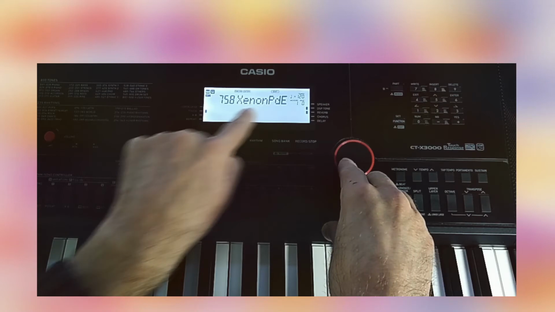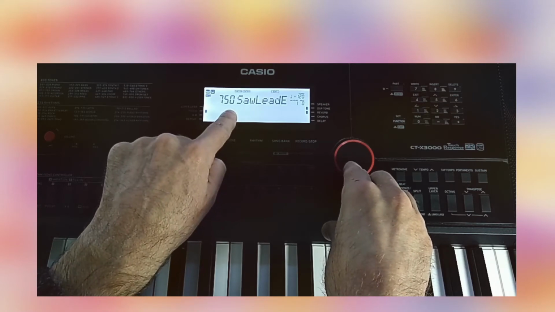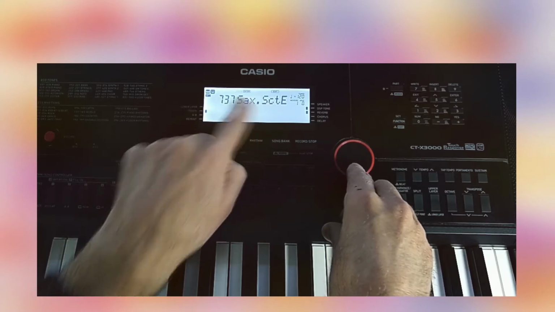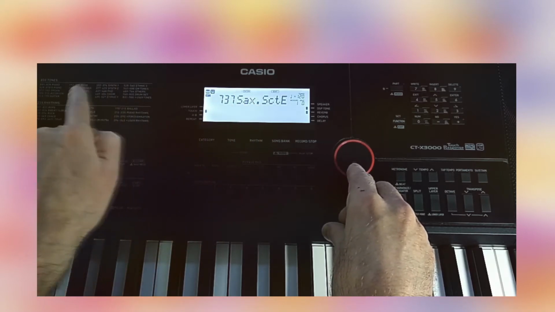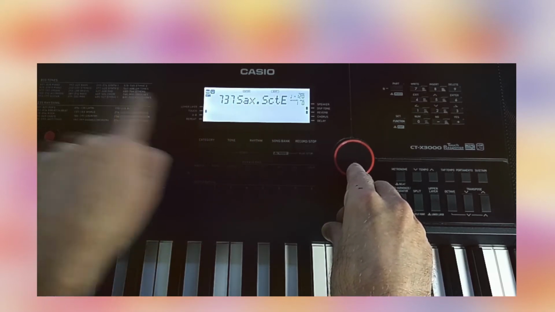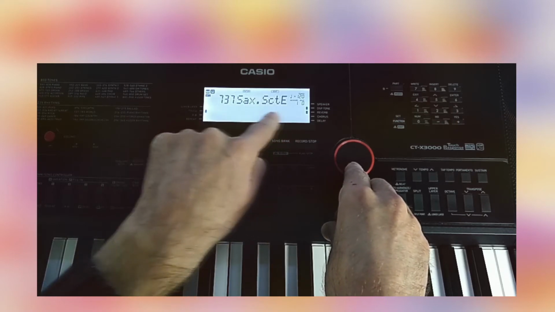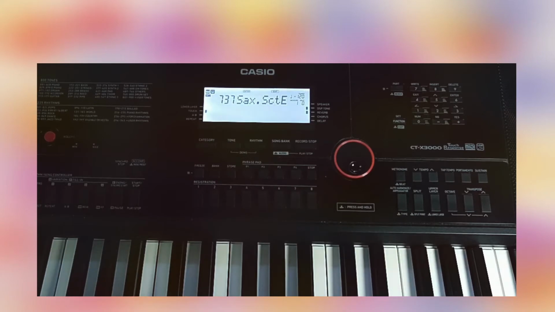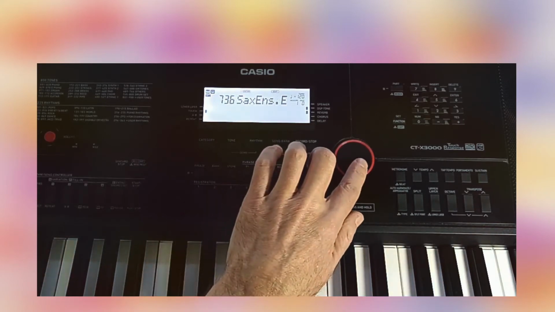All of these ones here, if I keep on going through the list, you'll see have names, and these relate to specific tones that are preset, the ones that come with the keyboard. But of course you can use these on any tone.